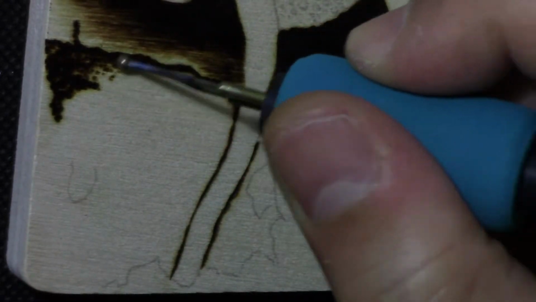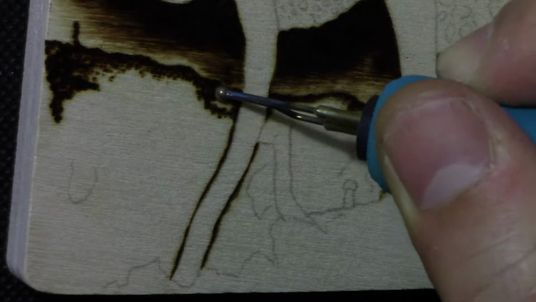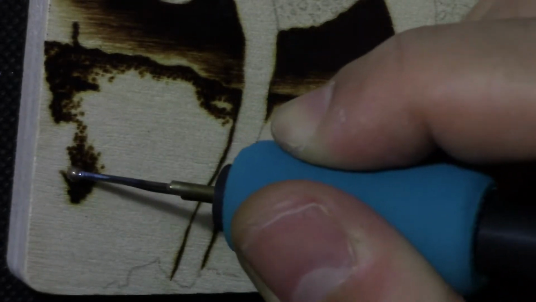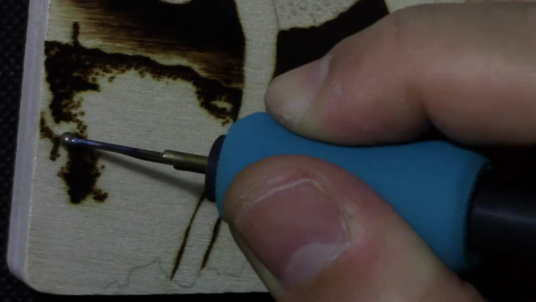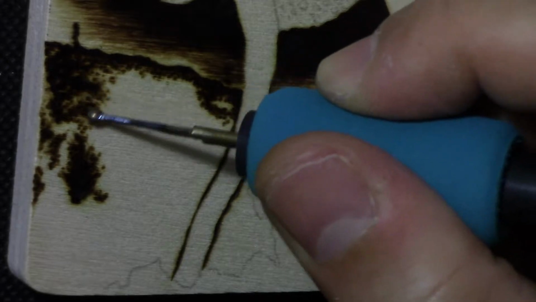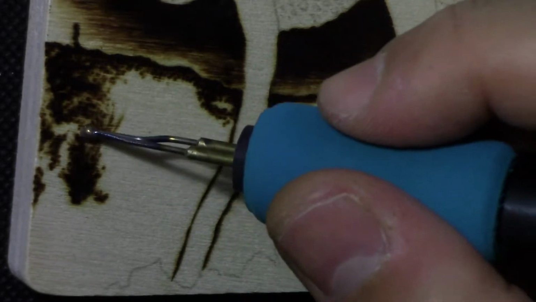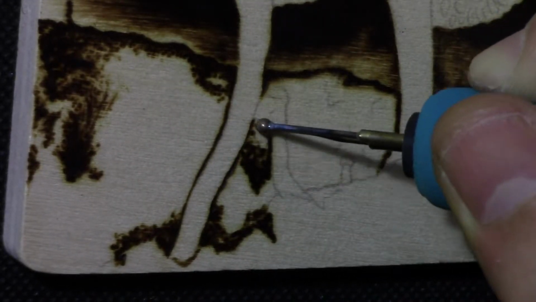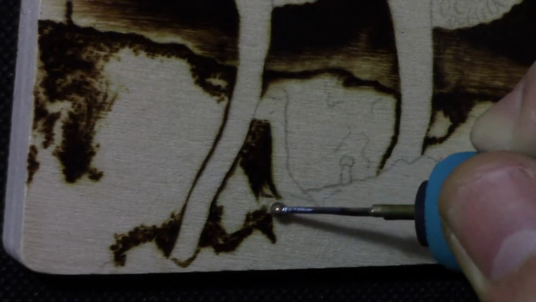Then I started doing the moss and all the ground. I used a ballpoint tip. I started with small dots and ended up doing this mix of dots and lines because you have all these different kinds of moss and shapes.